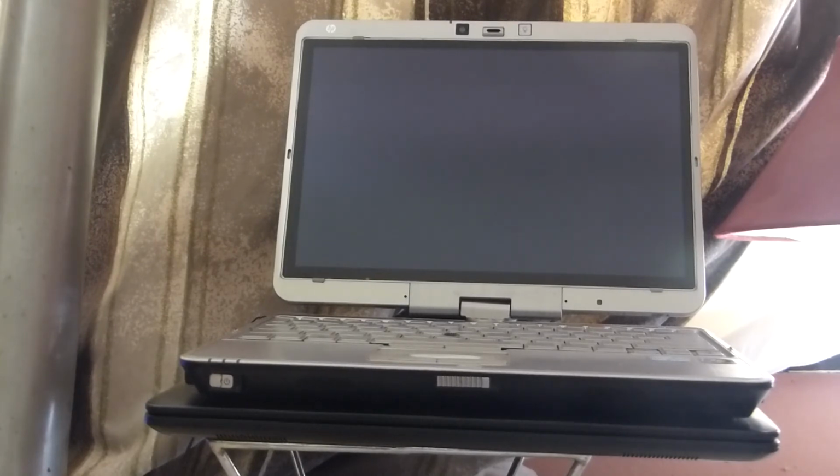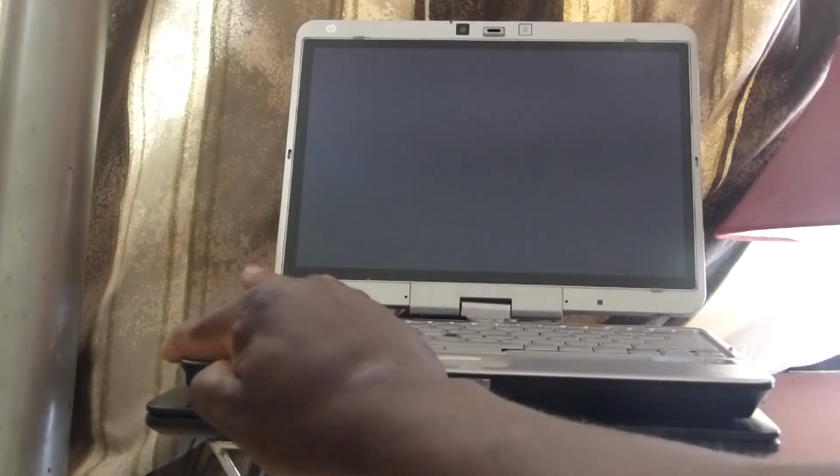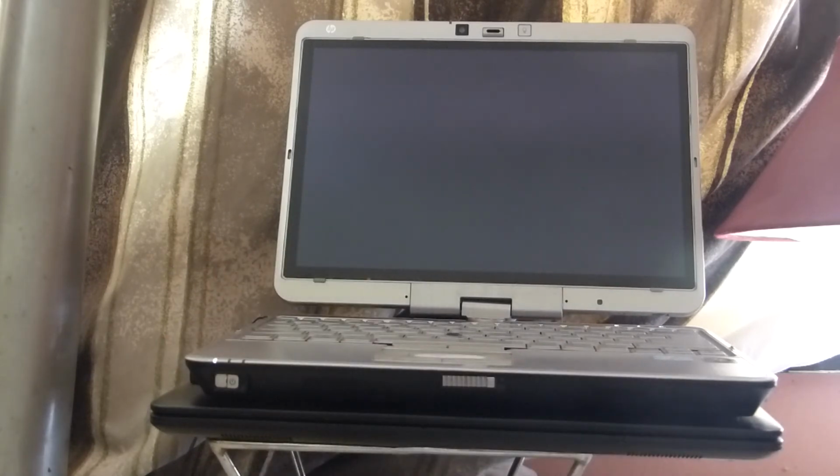Now that the cloning is done, I want to see if the laptop will start, whether I failed or won. Let's see. So I power on the laptop. Let's wait and see. Wow, I can see the Windows logo and it's starting. I hope it starts.